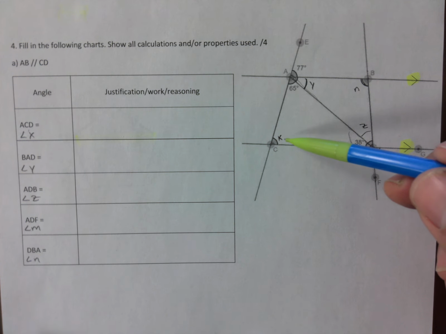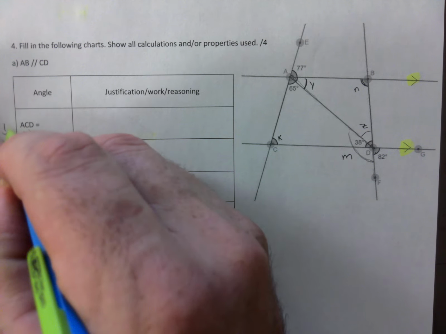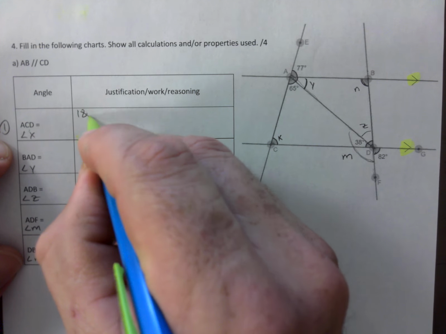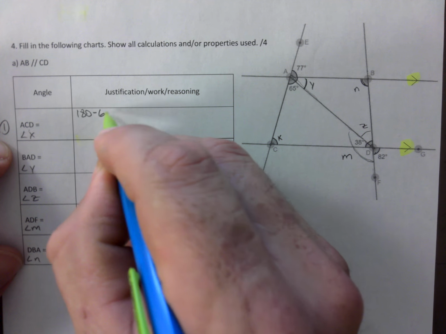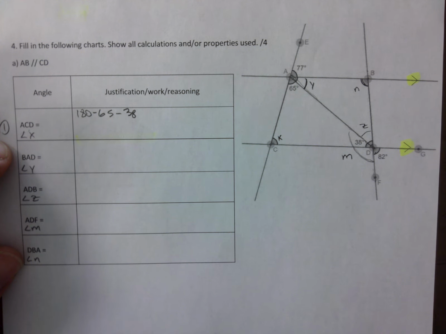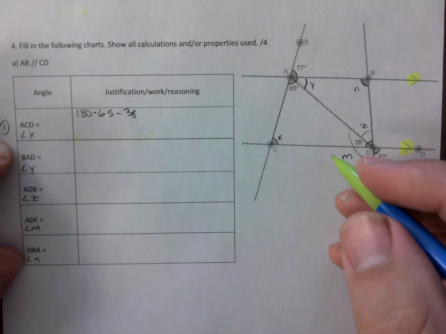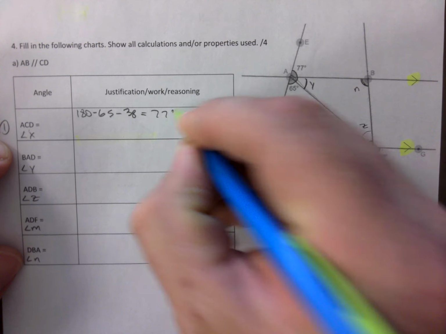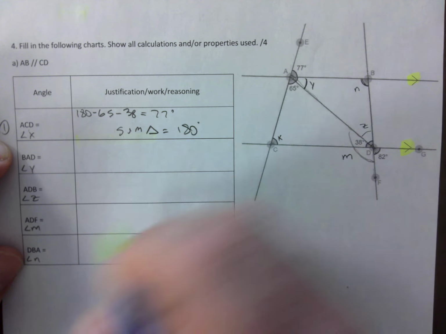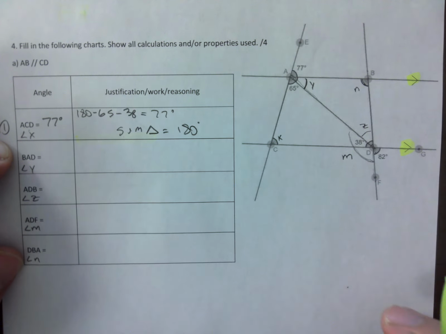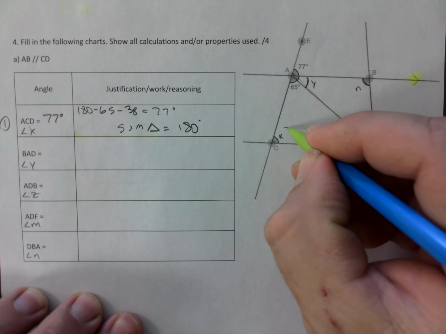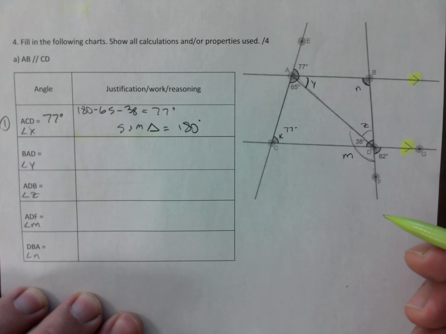Okay. Which one makes most sense? I'm going to start with X. I'm going to start with this one because I see a triangle and I have 2 out of the 3. So I'm going to go 180 minus 65 minus 38. And that is 77. Sum of triangles equal to 180. Okay, so I'm going to maybe write that in here, 77, there we go.